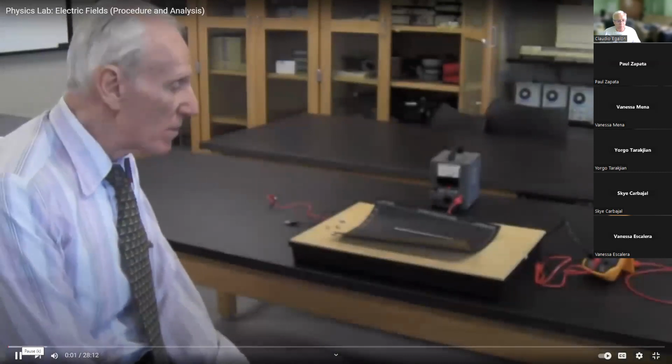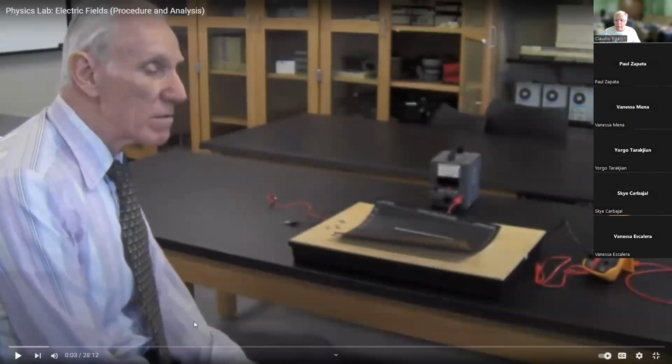Okay, so here's the experiment. Here's the paper that I mentioned to you, the conductive paper. And here is one of the electrodes that I mentioned to you before, an electrode created with paint, a special type of ink that has little flakes of metal dissolved in it.